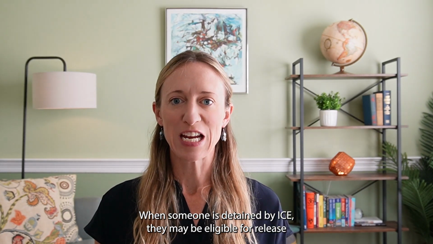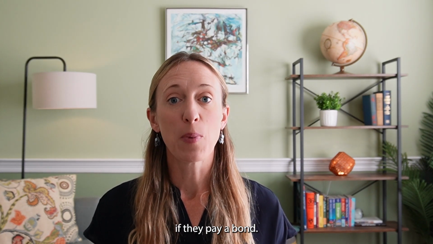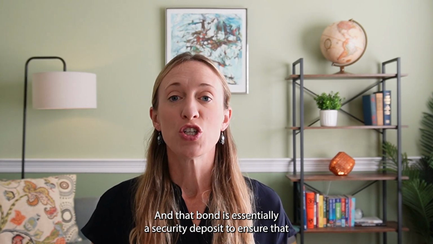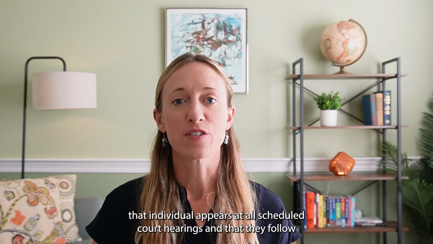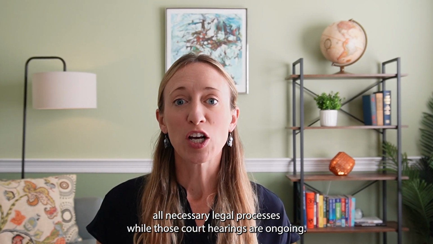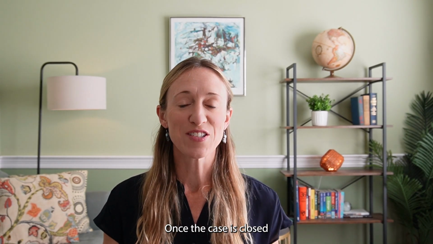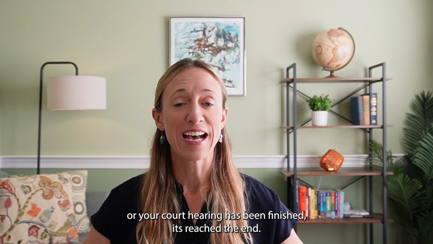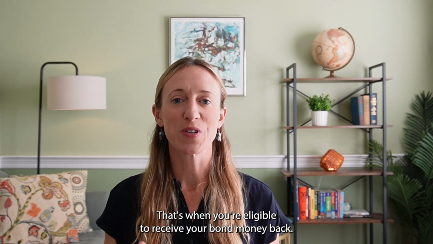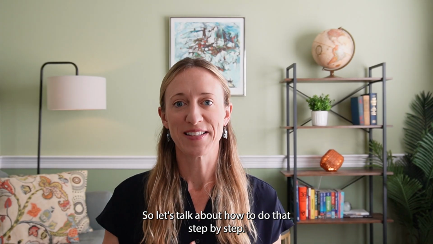When someone is detained by ICE, they may be eligible for release if they pay a bond. And that bond is essentially a security deposit to ensure that that individual appears at all scheduled court hearings and that they follow all necessary legal processes while those court hearings are ongoing. Once the case is closed or your court hearing has reached the end, that's when you're eligible to receive your bond money back. So let's talk about how to do that step by step.